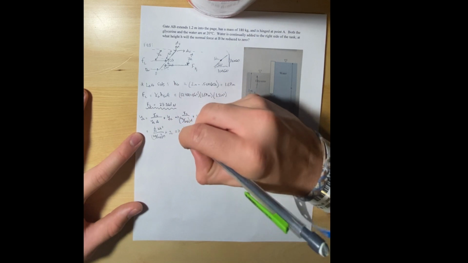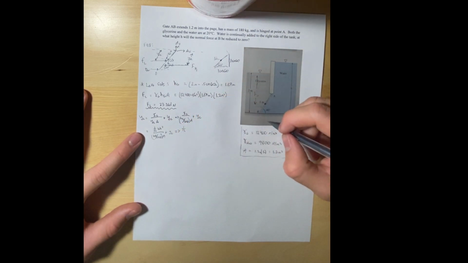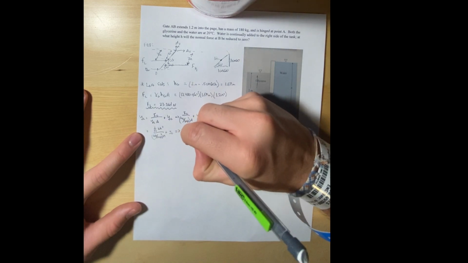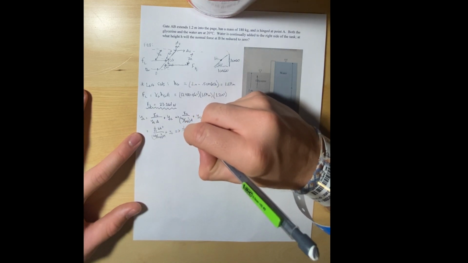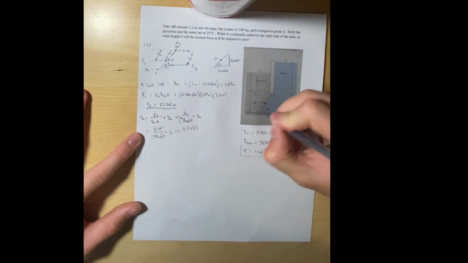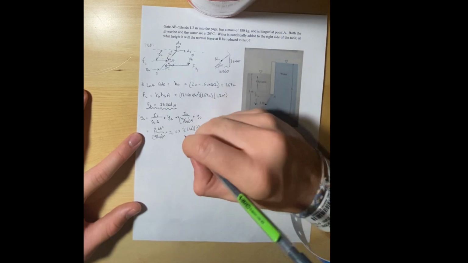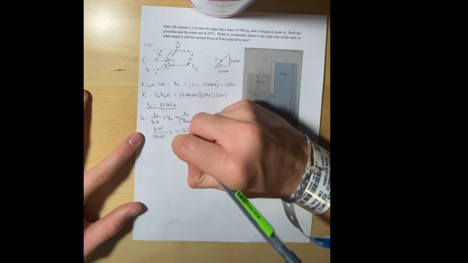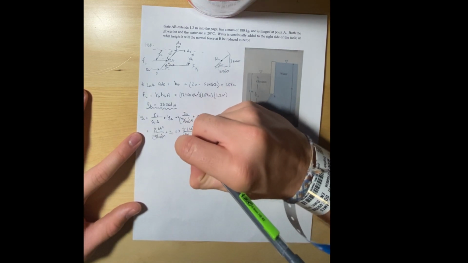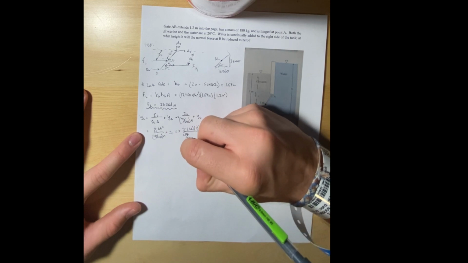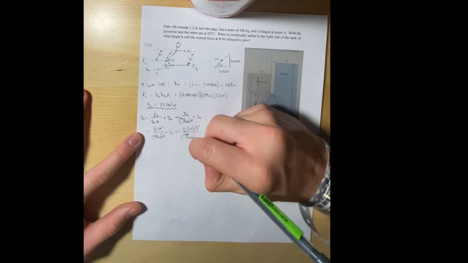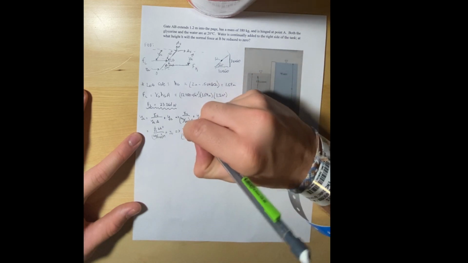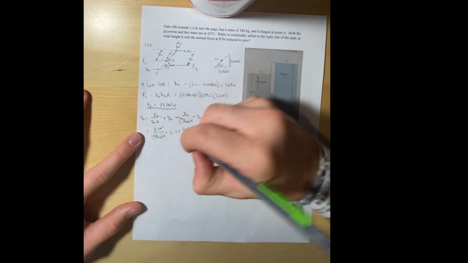That leads us to 1/12. The base of this thing is just going to be 1.2 times our 1 meter, that distance cubed, and times our 1.57 over sine 60 times our area, which is 1.2 meters squared.